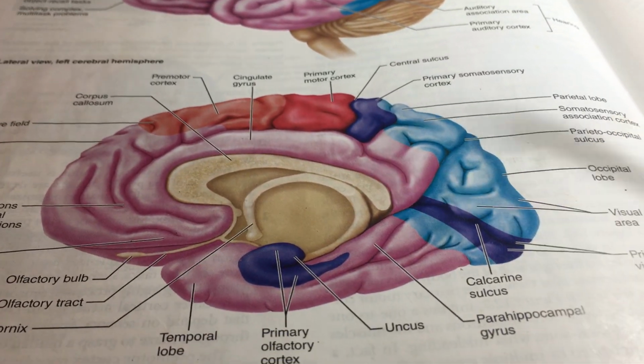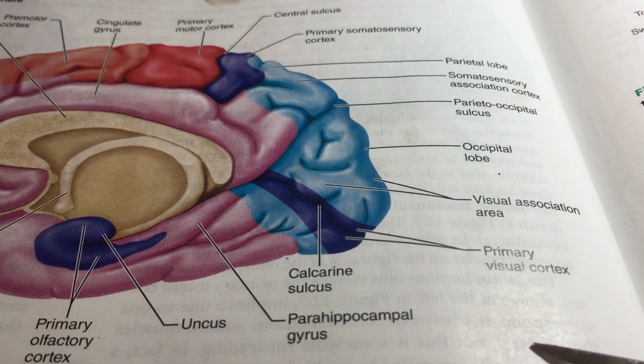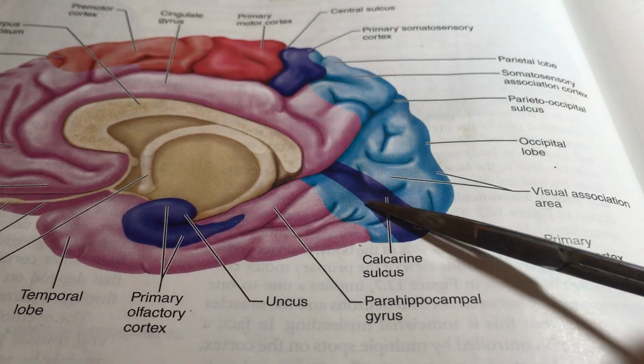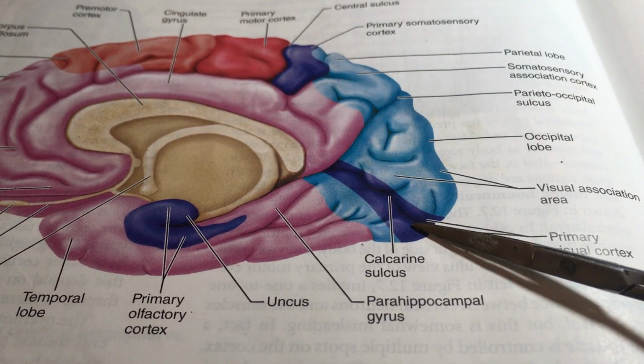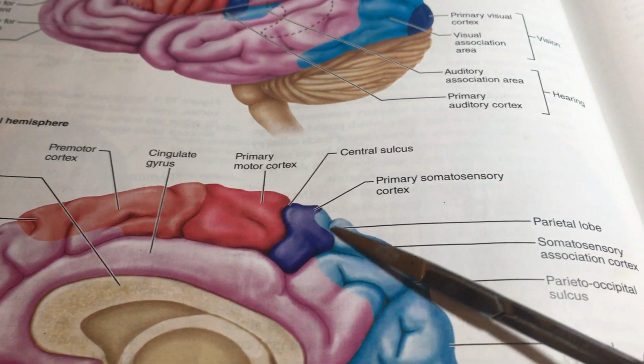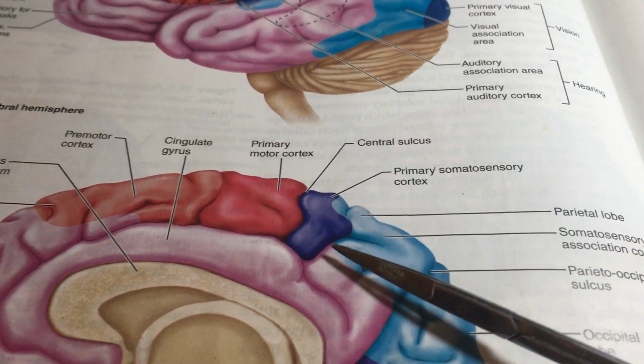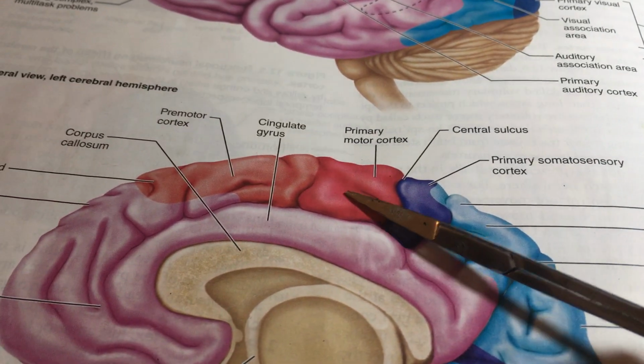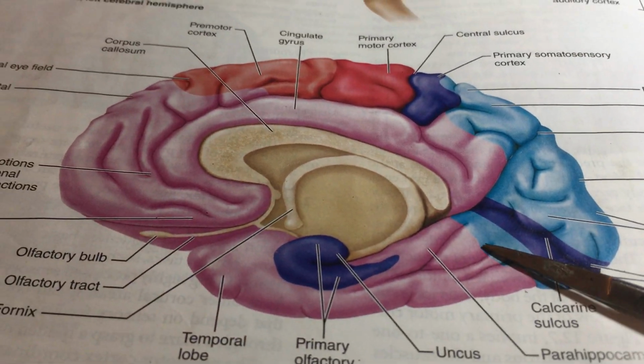There's something to keep in mind. Again, we have primary visual cortex being more specifically elucidated right here. We have an area here for primary somatosensory cortex. This is the postcentral, the precentral for motor, etc.